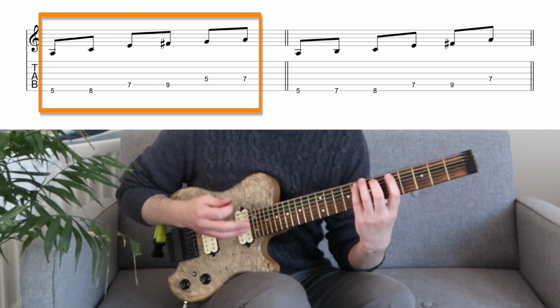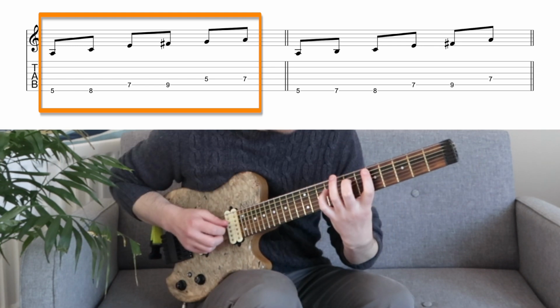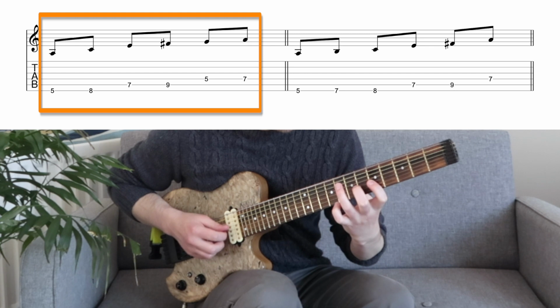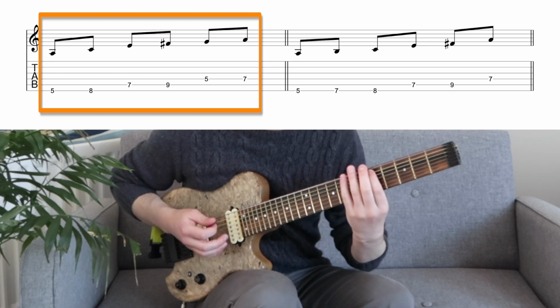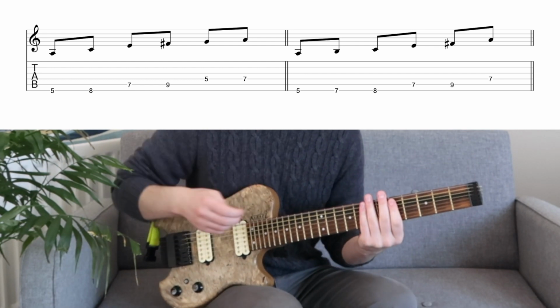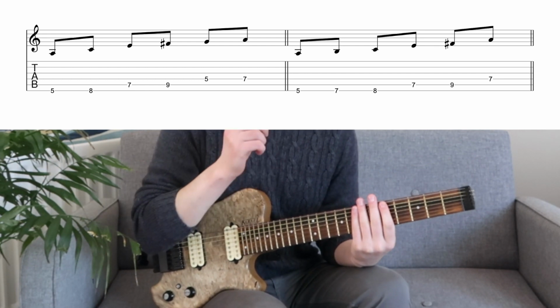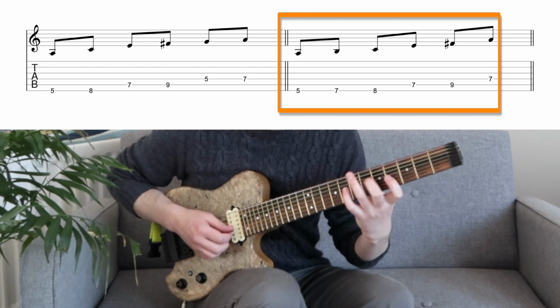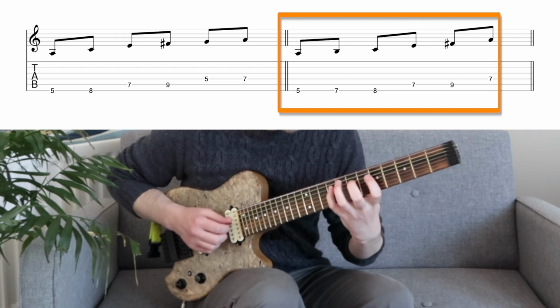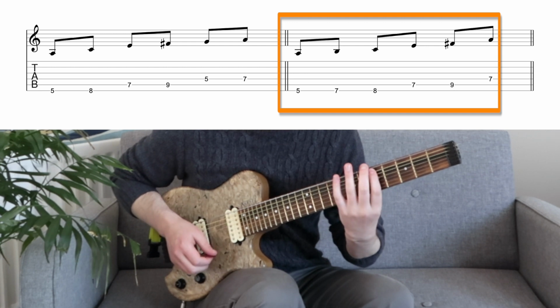Let's try 1, 3, 5, 6, 7. Slightly different sound there. Let's try 1, 2, 3, 5, 6. Again, another pretty cool sound.